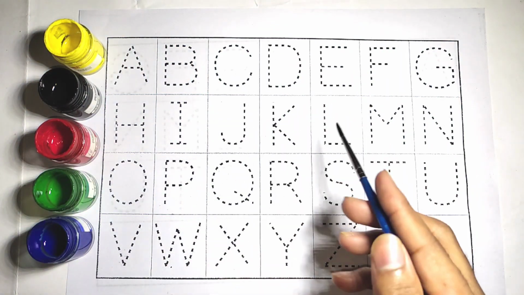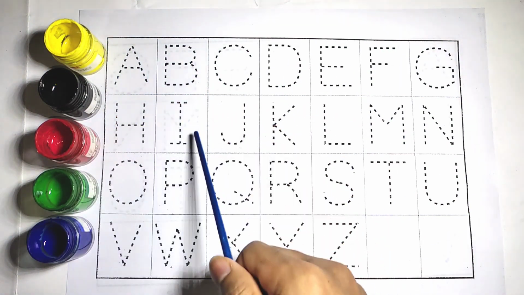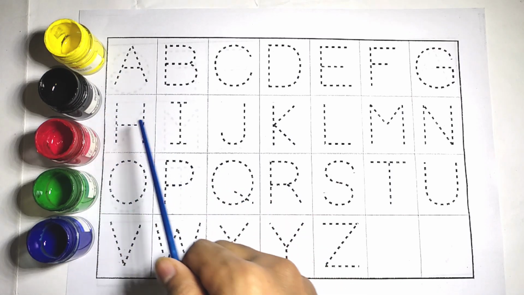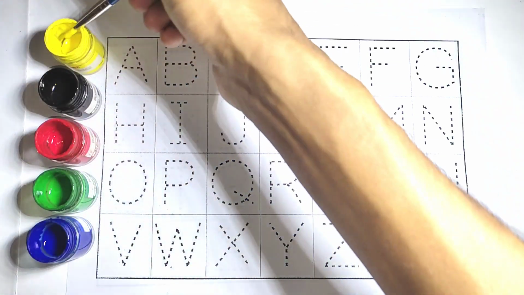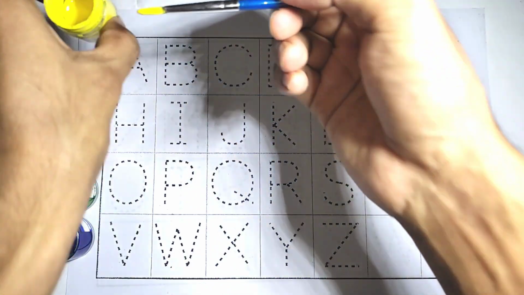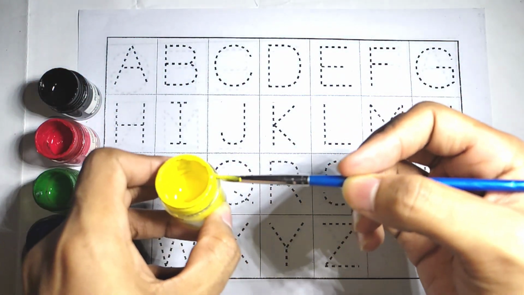Today we draw capital letter alphabets. Yellow color, black color, red color, green color, and the last one is blue color. Kids, first we draw the letter of A, and now we use the color of yellow.